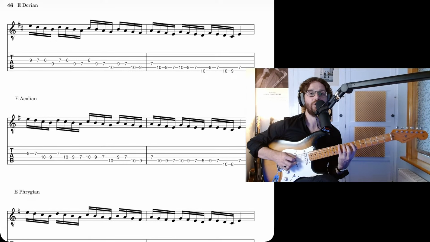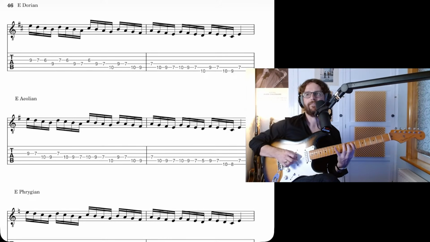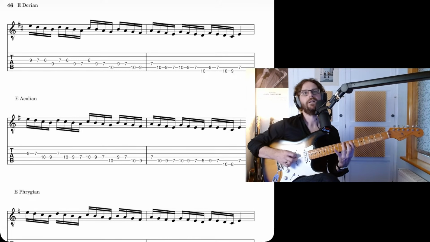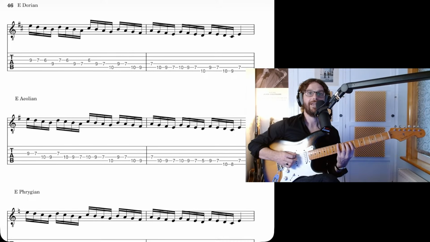Let's join beats 1 and 2 together. Create a 2-beat cell. So from 7, then 10, 7, 10, 7, 10. And then make sure you're alternate picking, of course. And then beat 3 and 4, 9, 7, 10, 9. Finish on E. Okay, that's your root note.